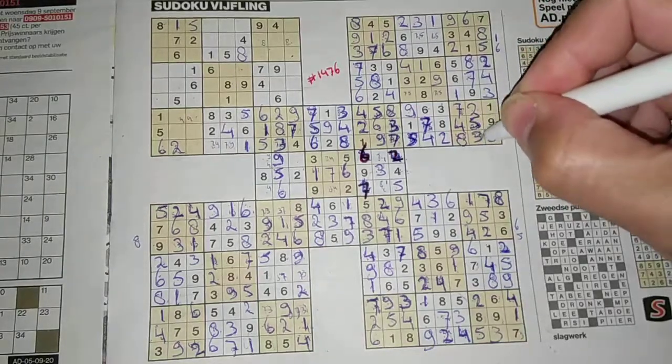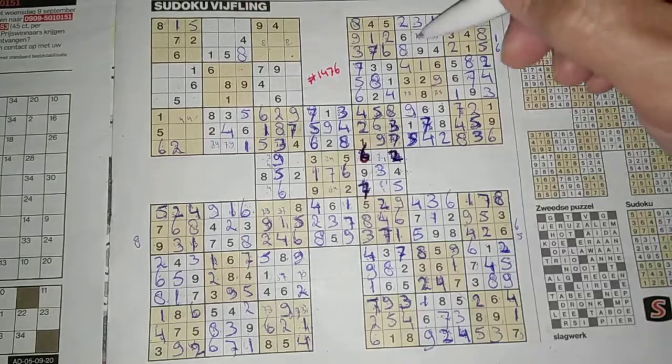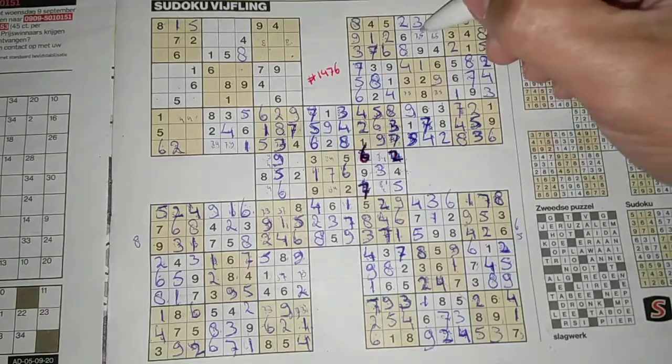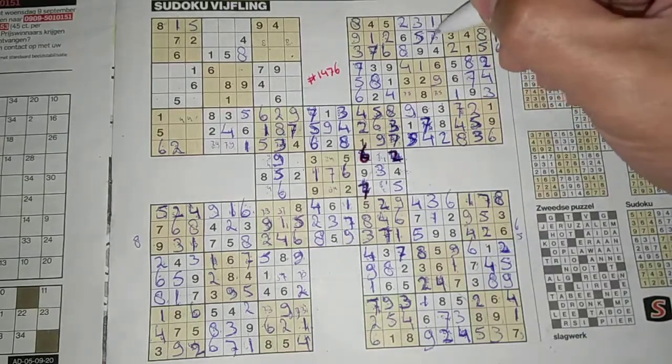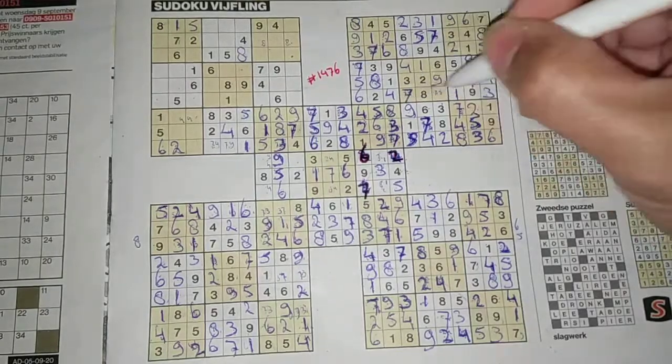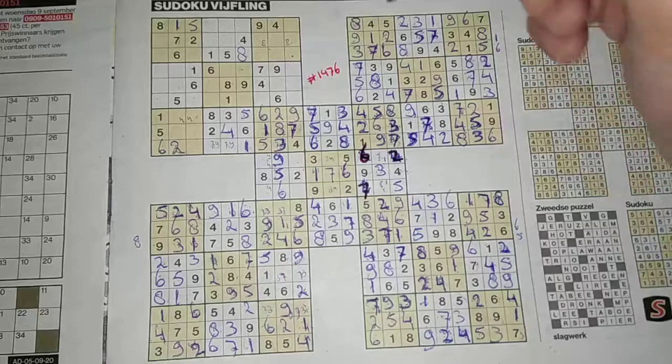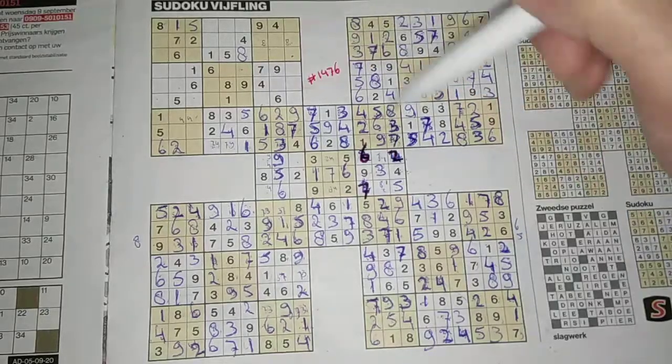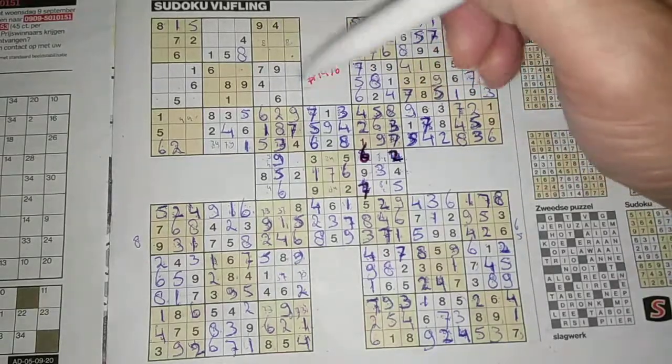This should be a 3. 7 and a 5. We have a 7 here. This should be the 5. This should be the 7. We have a 7 here. This cannot be a 7. This should be the 7. This should be a 5. Finished. Alright. And then this.